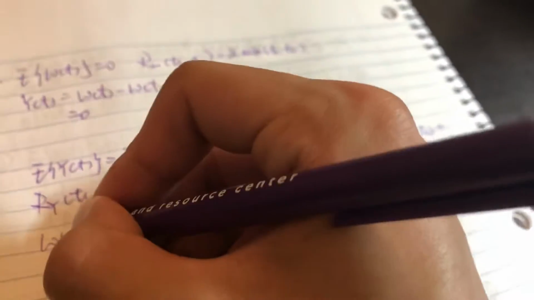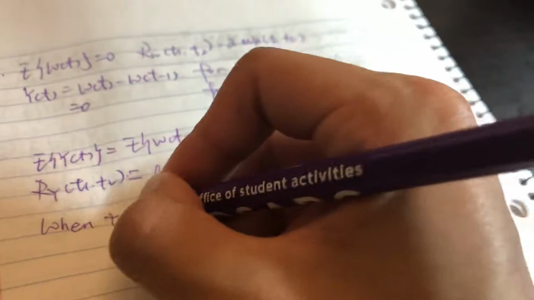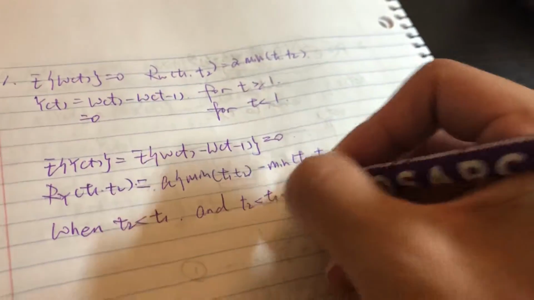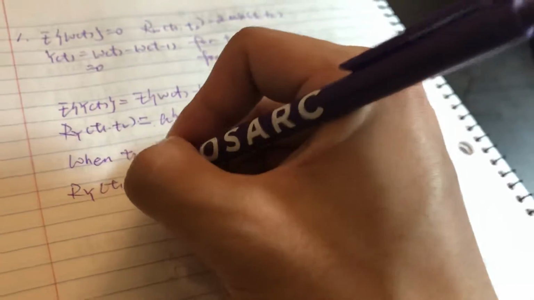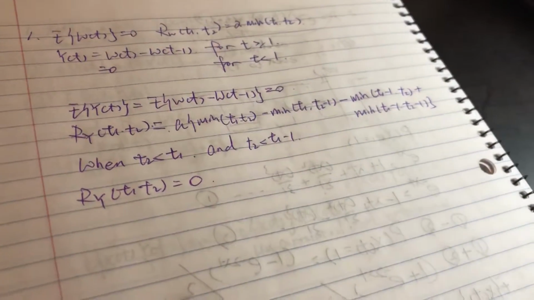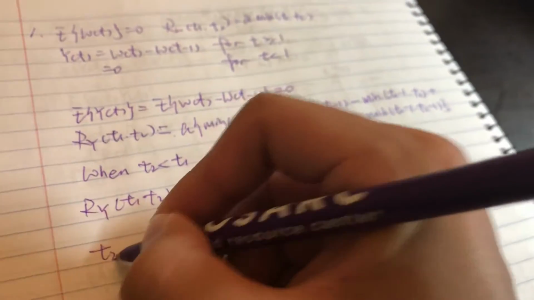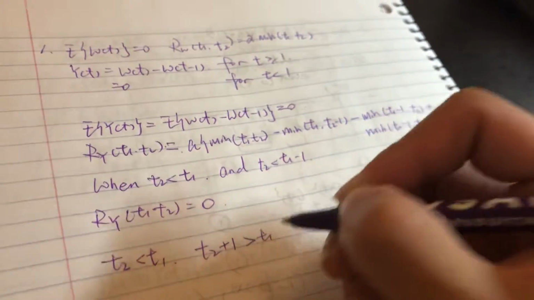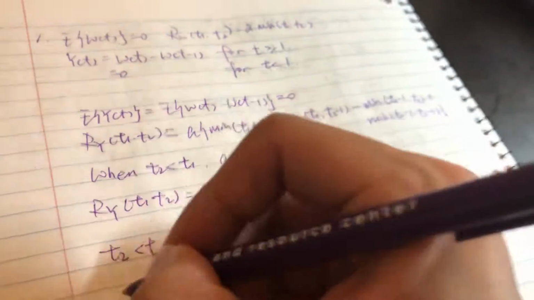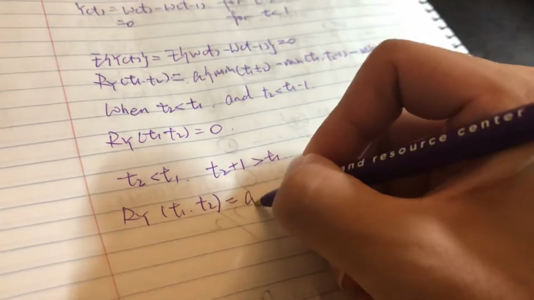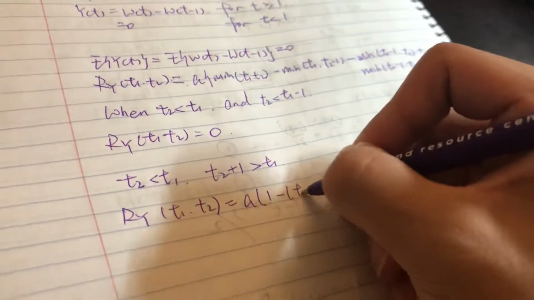And when T2 is smaller than T1, and T2 is smaller than T1 minus 1, we have Ry(T1, T2) equals 0. And when T2 is smaller than T1 and T2 plus 1 is bigger than T1, we have Ry(T1, T2) equals alpha multiplied by 1 minus T1 minus T2.